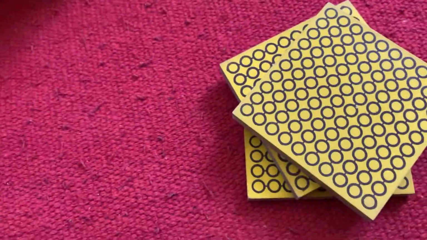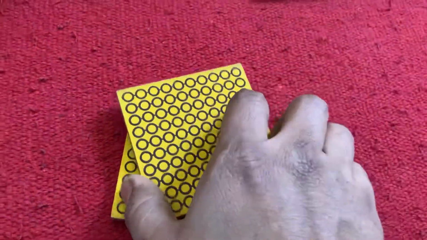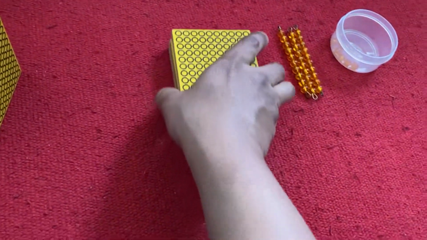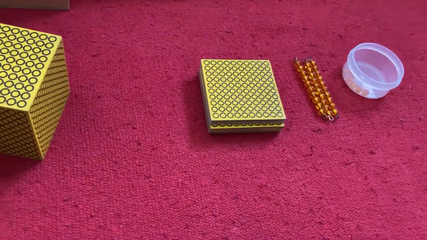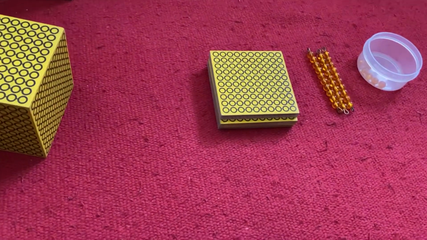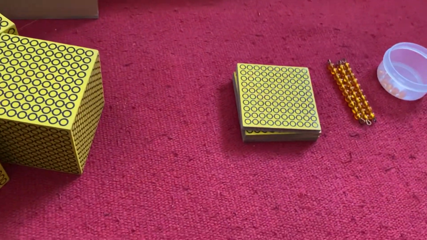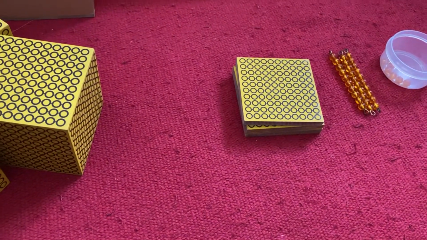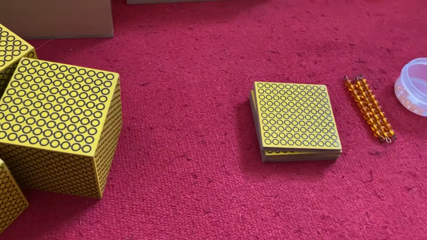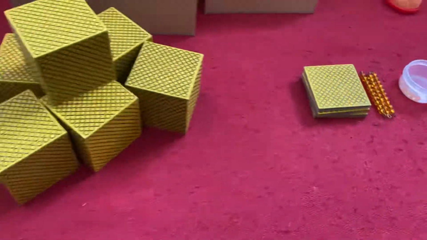We still have a few more hundreds left with us. So let's check how many are there. 100, 200, 300. So we are left with 300. So do we need to change it? No, because for changing we need 10 hundreds. If there are 10 hundreds, we can change that 10 hundreds to 1000. Here we have 300, so we leave them as it is.